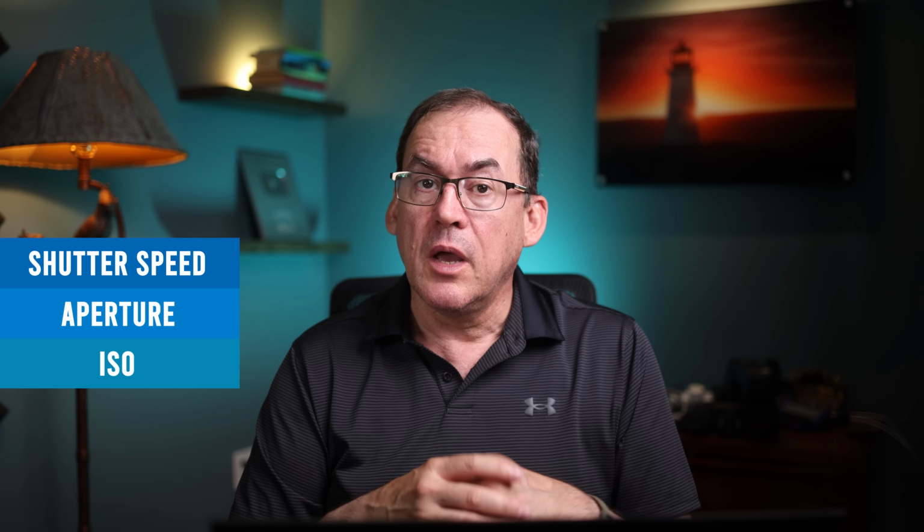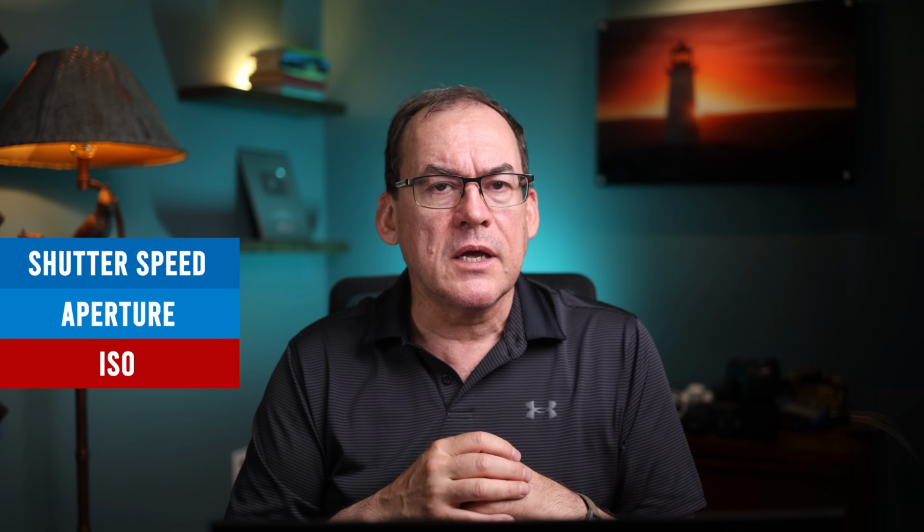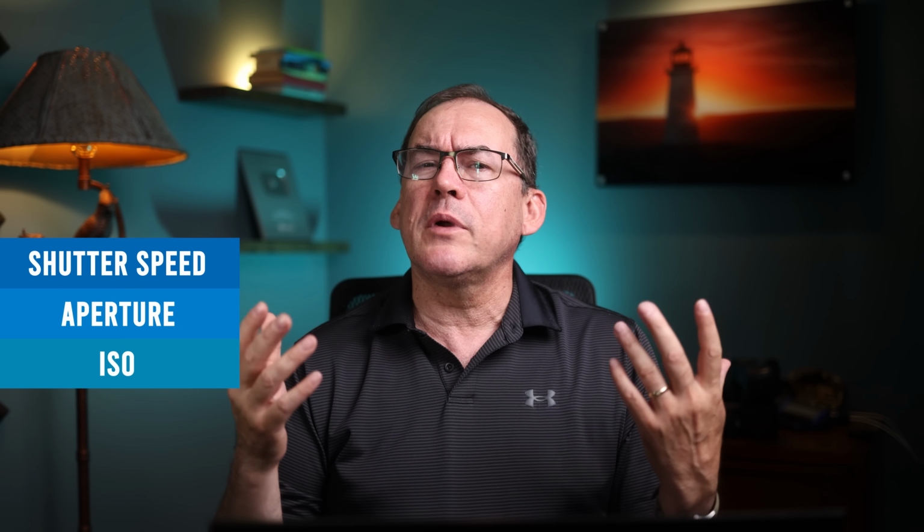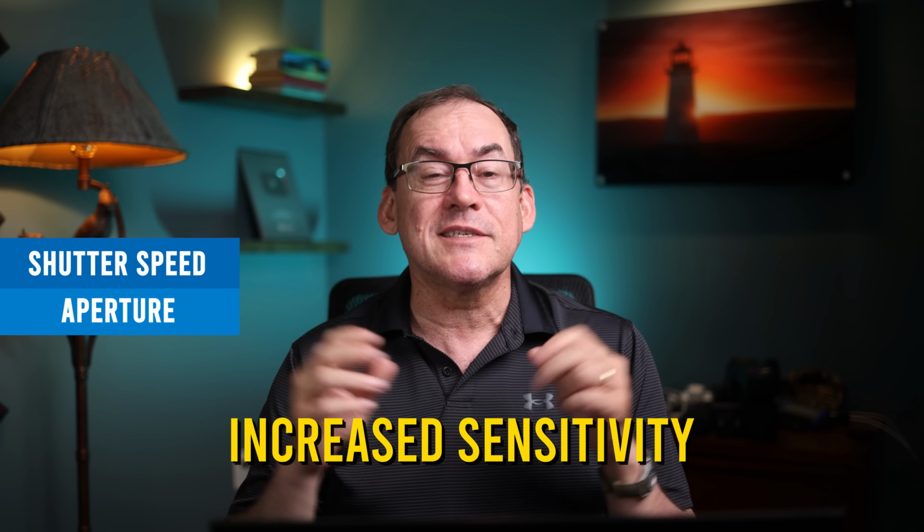The issue here is that in the traditional exposure triangle, the 3 settings that affect image brightness are shutter speed, aperture, and ISO. But longer shutter speeds and larger apertures actually mean more light is collected, real photons. But ISO is a standout. Higher ISOs don't collect more light. Nor is it what everyone is told, that it's increased sensitivity.